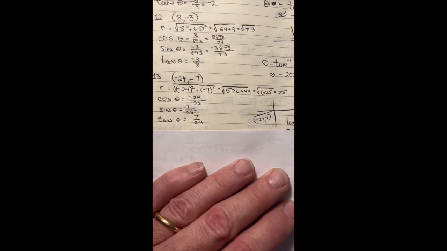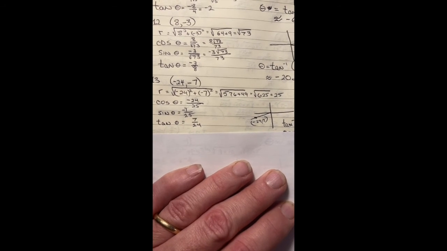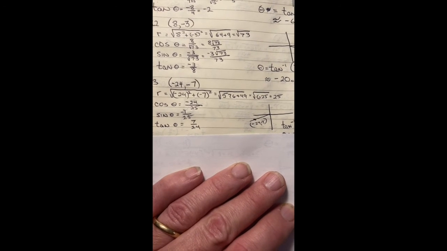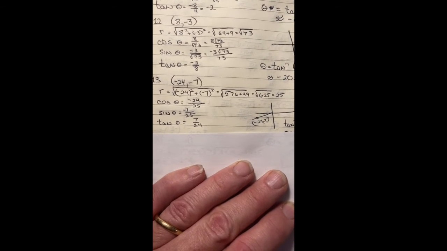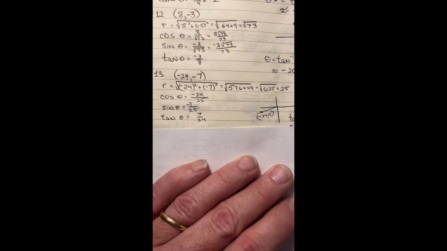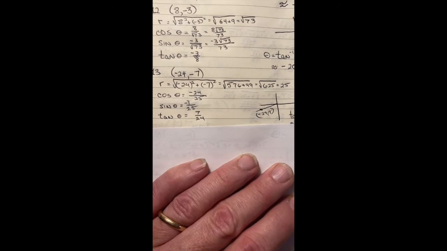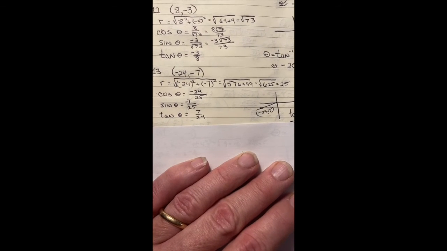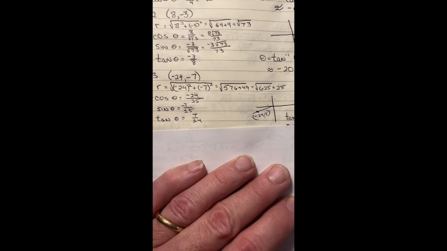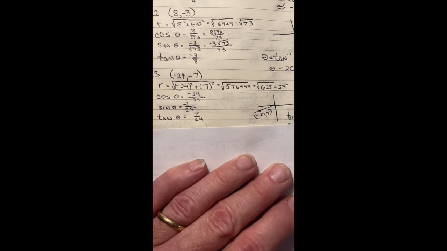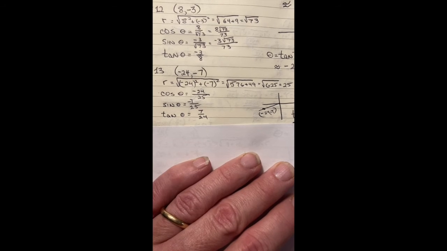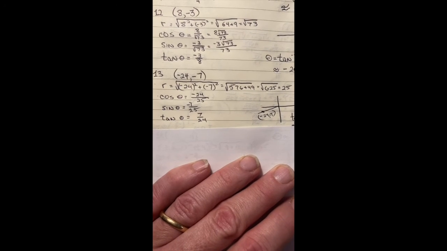So if you notice, we have a Pythagorean triple here, 3 whole numbers that satisfy the equation a squared plus b squared equals c squared: 7, 24, and 25. Anytime you see that, if you remember, you can jump straight to the answer. In this case, the cosine of theta is negative 24 over 25. The sine of theta is negative 7 over 25. And the tangent is simply the y value over the x value, and that's 7 over 24.